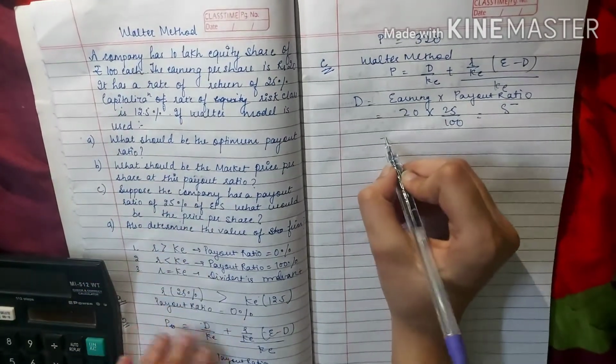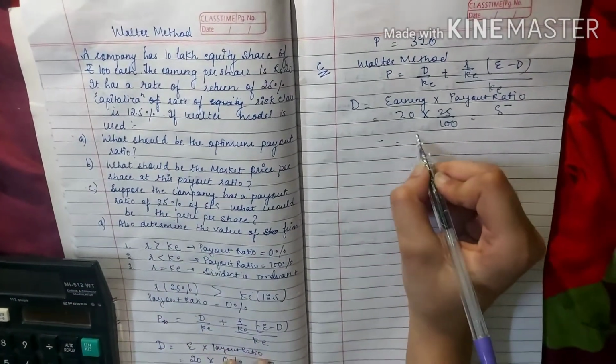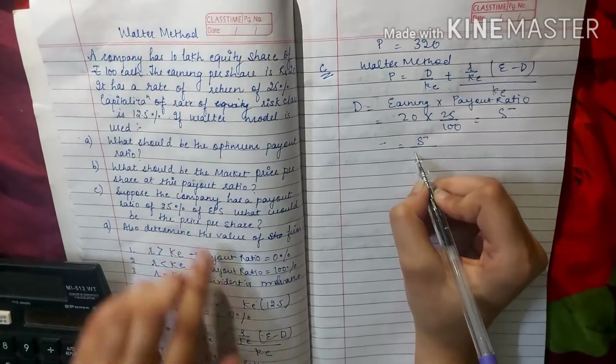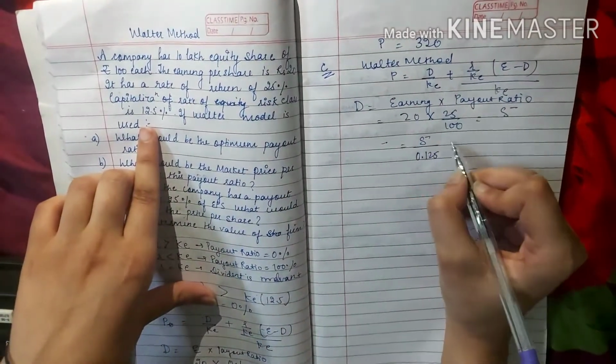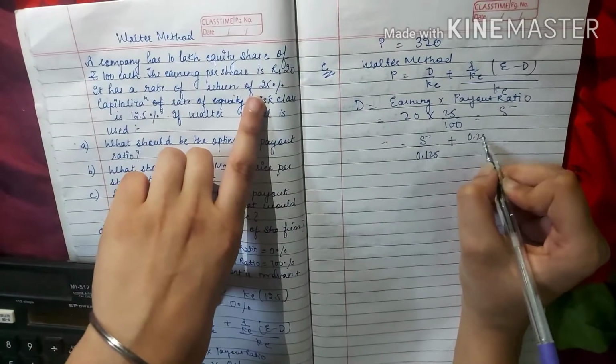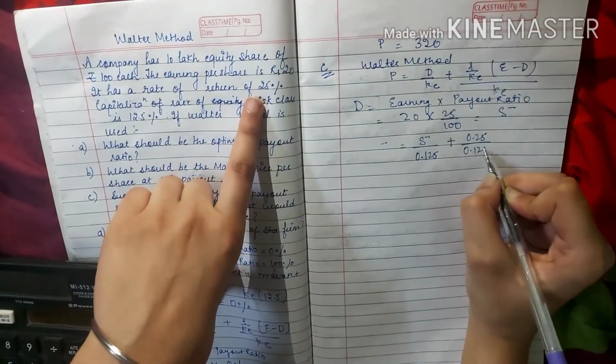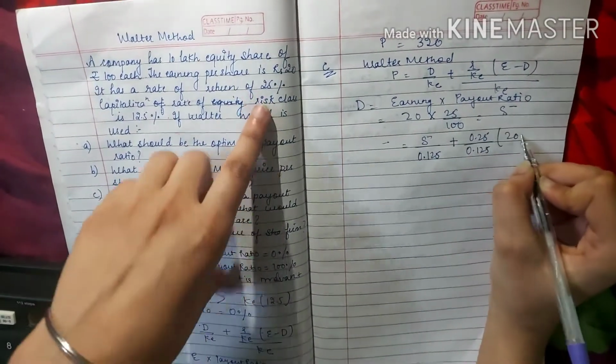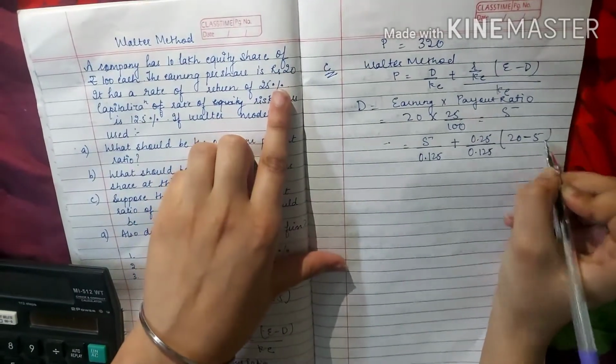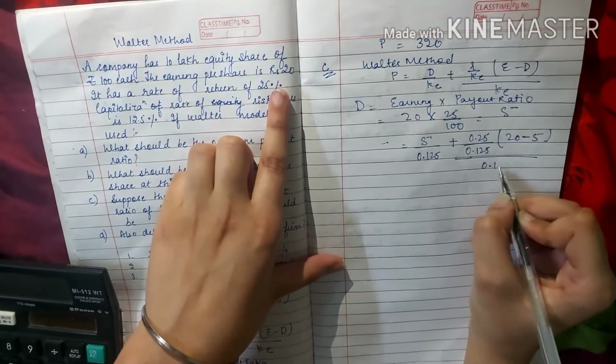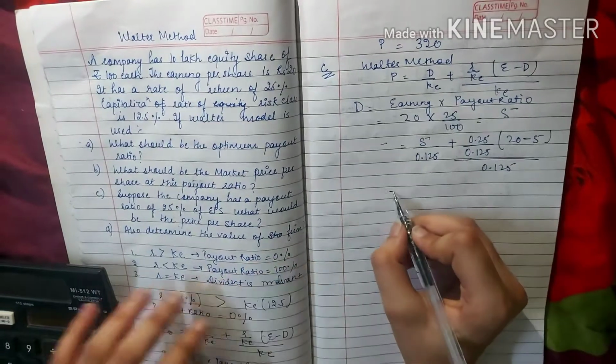Now, just put the values into the formula. Dividend 5, KE is 0.125, plus R 0.25 upon KE 0.125, earning 20 minus 5, that is dividend, whole upon 0.125.